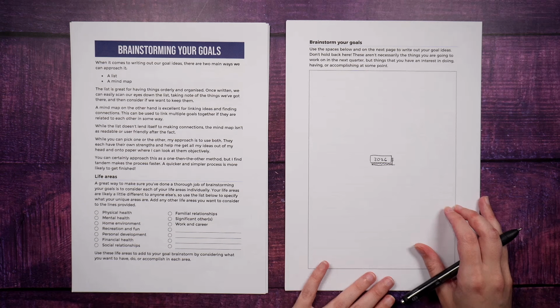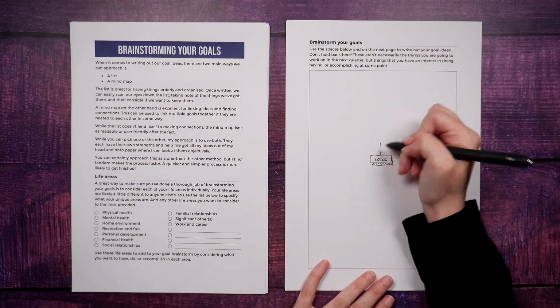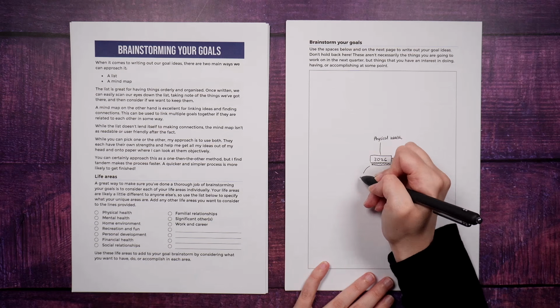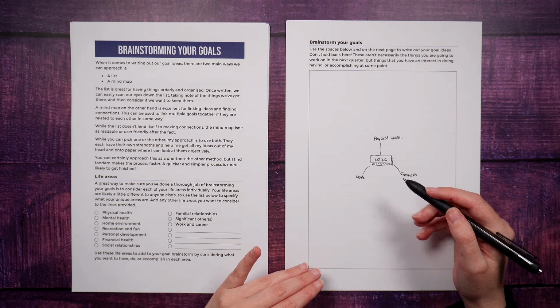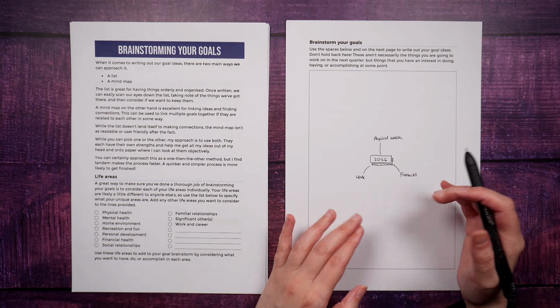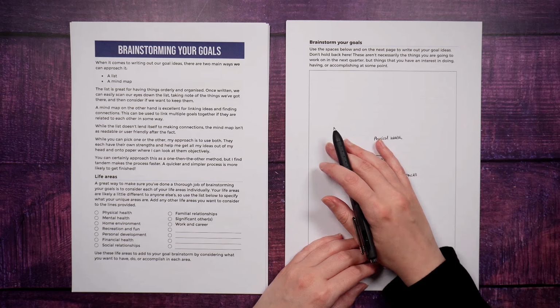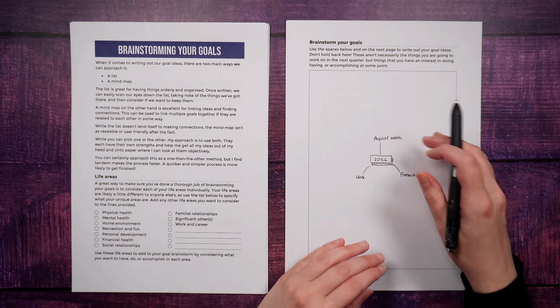For me, I think that the main areas I want to set goals in are going to be physical health, work, and finances. And then from each of these, I would branch out into the things that I want to work on, possible goal ideas I have. And as our little blurb says, do not hold back here, alright? These are just going to be ideas.